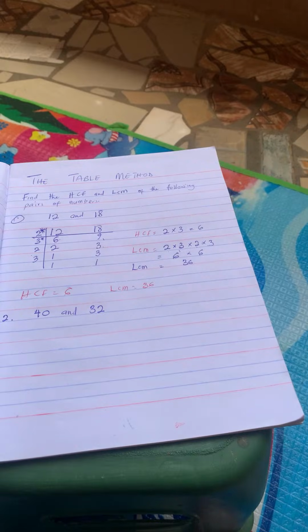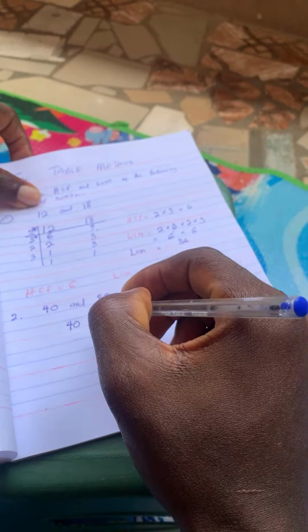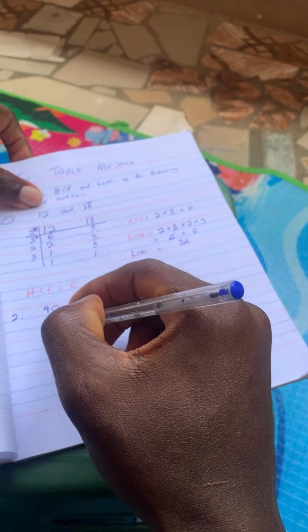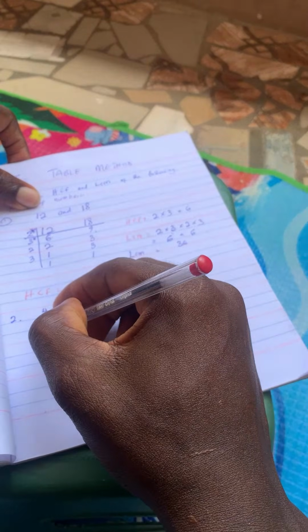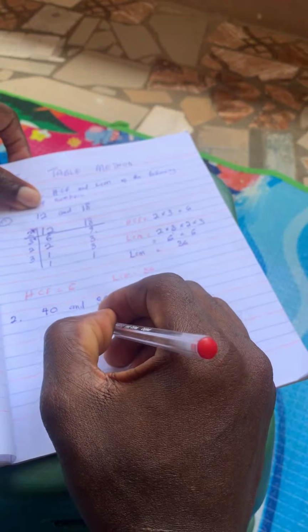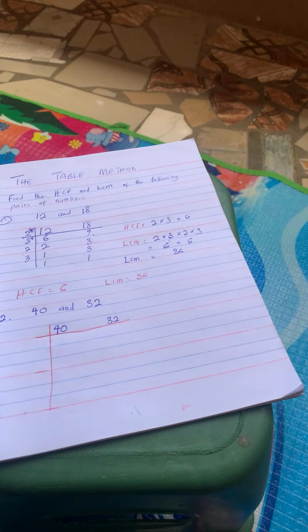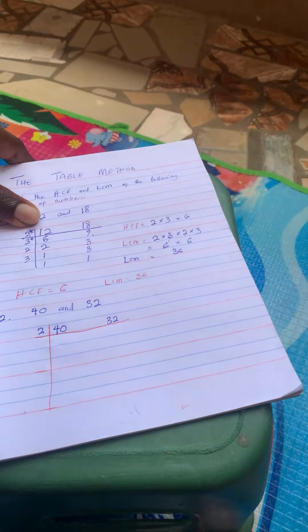Okay, Kimberly has started, so we should use 2. So you start up. Which number can divide? We are saying 2, so we start with 2. How many times will 2 divide 40?